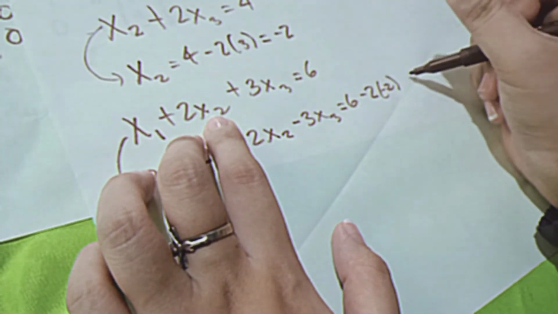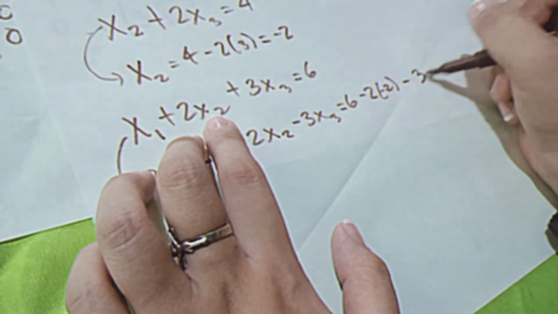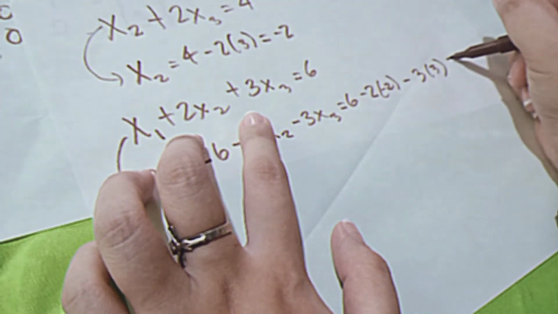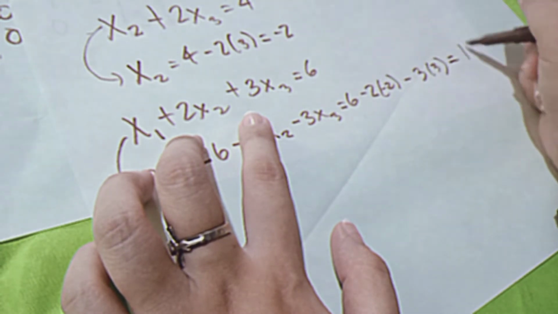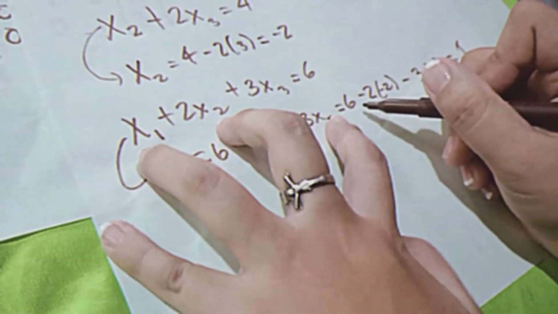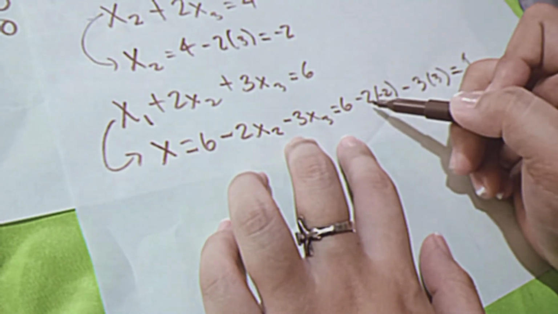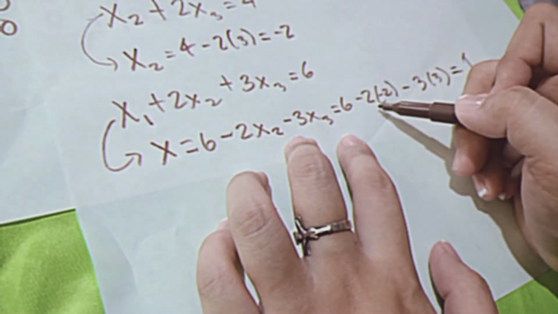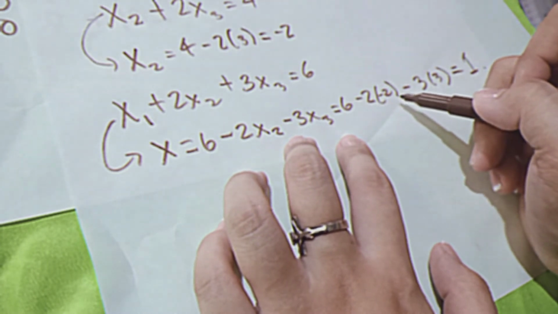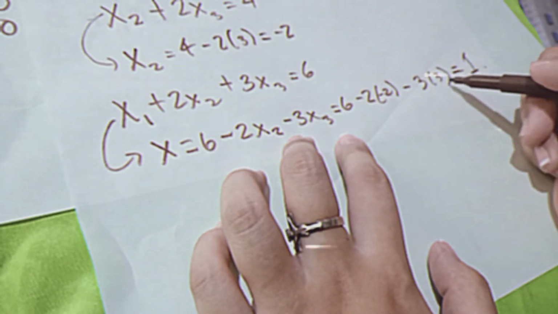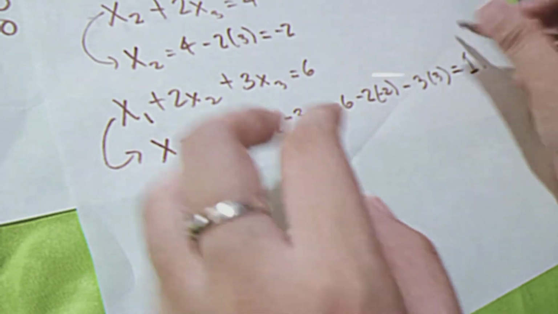And then negative 3, then positive 3, then equals 1. Ito ay i-multiply natin, diba? 6 minus 2 times negative 2 minus 3 times 3 is equal to 1.